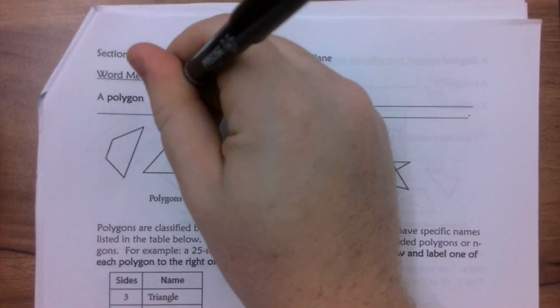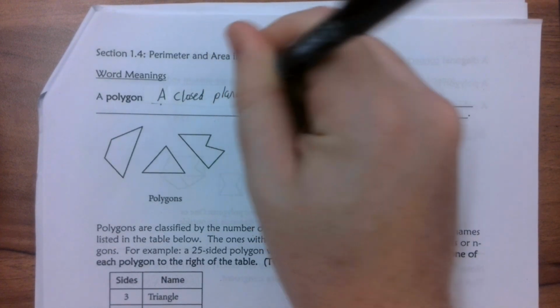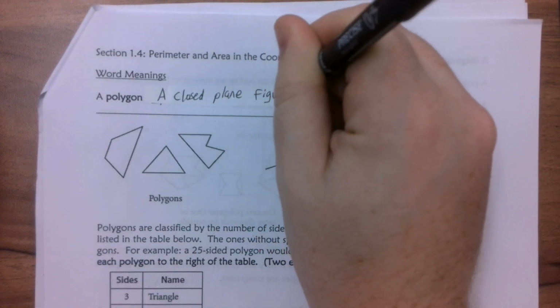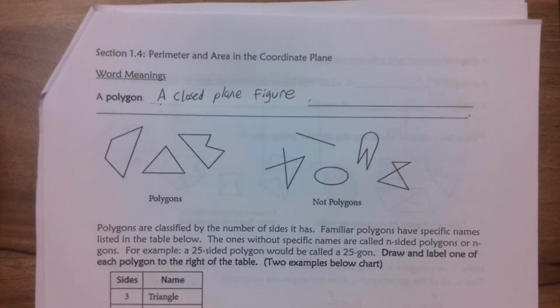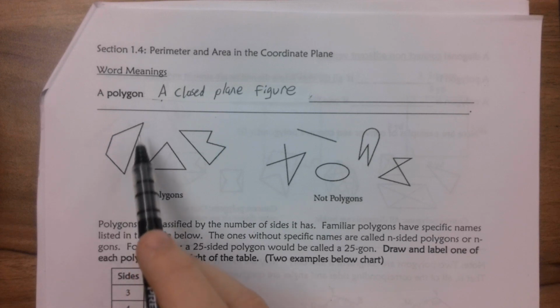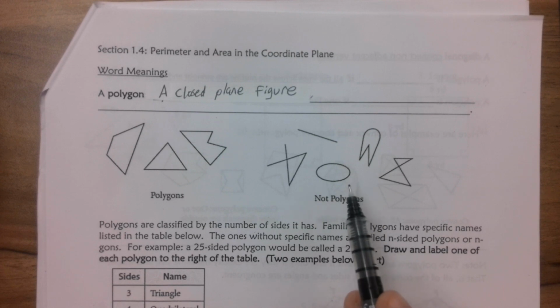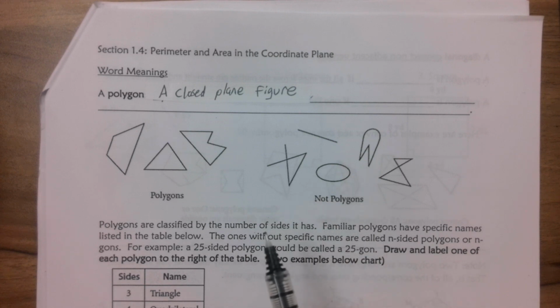A polygon is a closed plane figure. And before I go with the definition, I want to explain what that means. When we say something is a closed plane figure, we are specifically saying that it has an inside and an outside. So like these shapes over here are closed plane figures because it seems like the shape closes up to include some sort of middle space. A lot of these ones over here don't have a closed plane figure because it's not closed. It's an open shape.